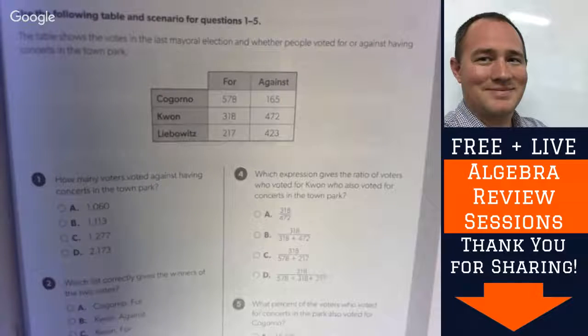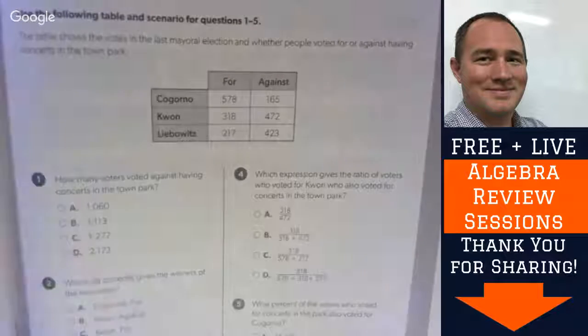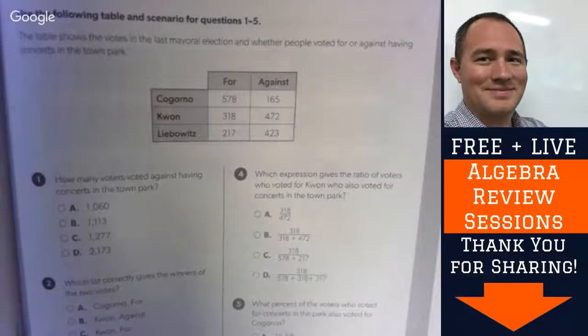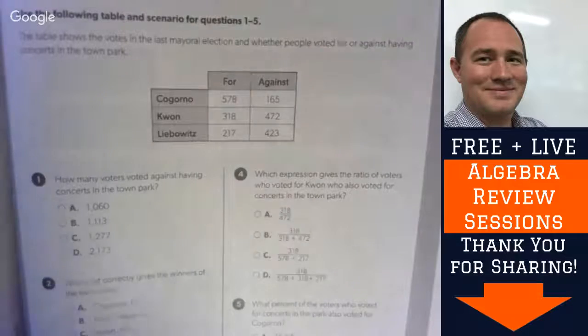All right. So how many voters voted against having concerts in the town park?